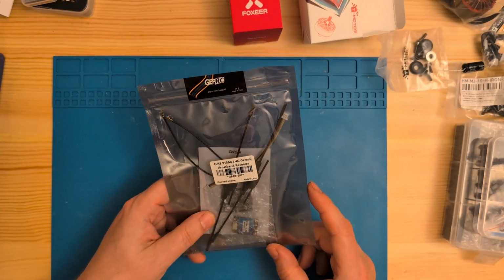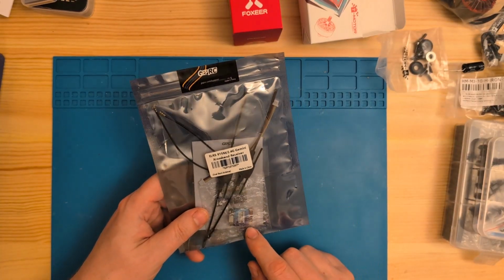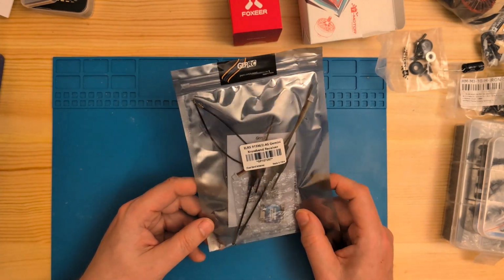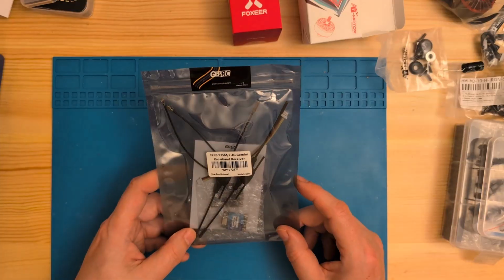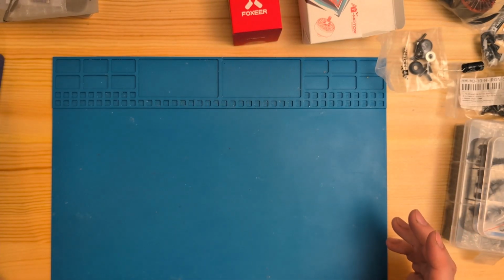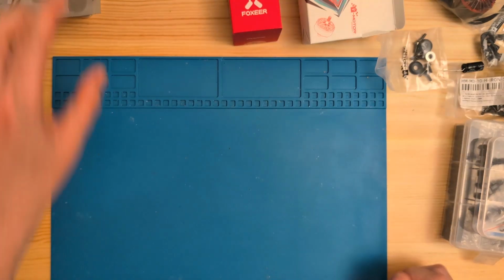You can buy almost any ExpressLRS receiver. My recommendation, buy this one. I used it for many drones. It works pretty well. So what else? I believe that's all. We discussed almost everything.